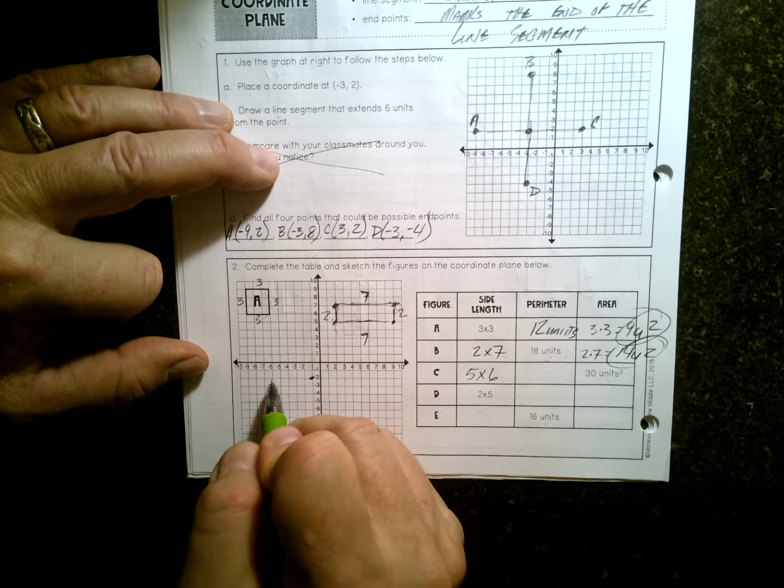And again, I can do this anywhere, but the perimeter and the area are going to be the same. Numbers are numbers. Okay, so I have side lengths of 2 and 5. Well, 2 times 5 is 10, right? Units square. So that's pretty easy.